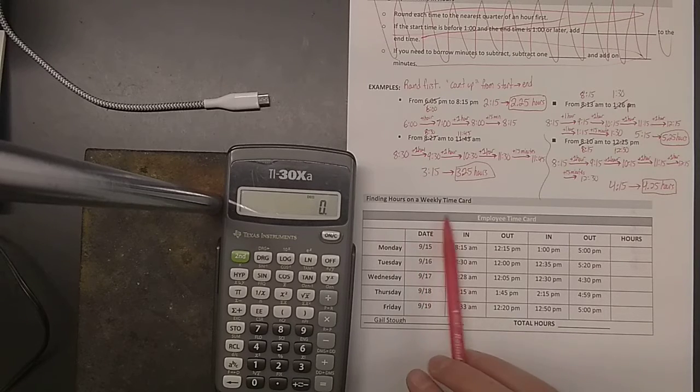So, finding the hours on a weekly time card. This is an example of an employee's time card. They've already filled in their in and out times for each day, Monday through Friday. Now it's our job to figure out how many total hours they worked each day and how many total hours they worked for the week. The reason there's an in, out, and not just one in and out is because a lot of times companies won't pay you for working over lunch, okay? Lunch is your own time, all right? So that doesn't count towards how many hours you work.